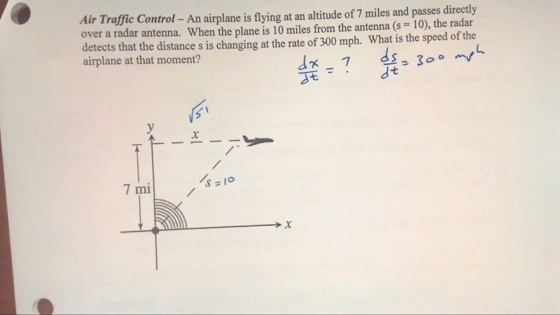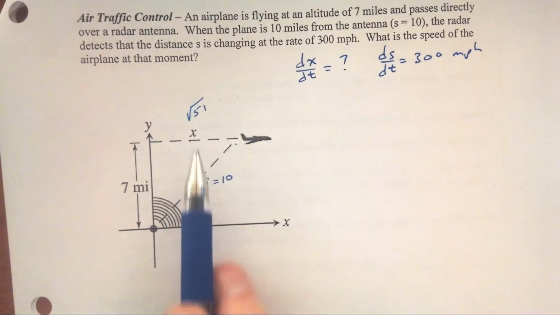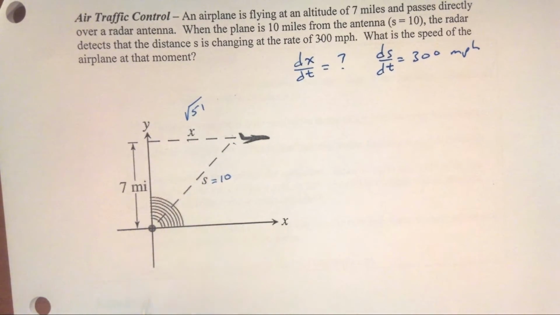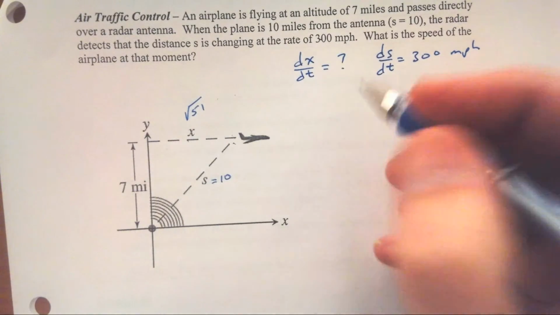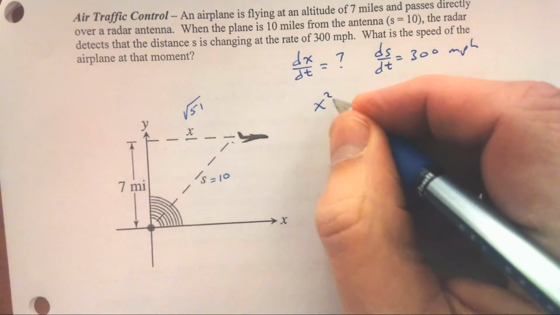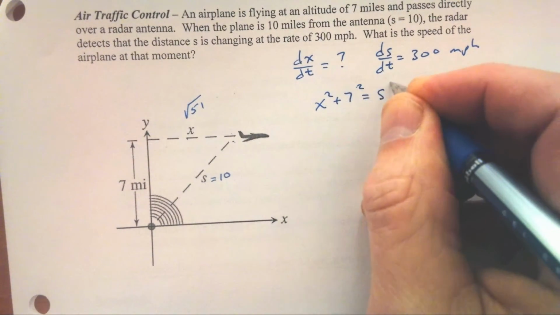So where do we go from there? Well, we do have a Pythagorean relationship that involves this x value and this S value. So I've got x squared plus 7 squared equals S squared.